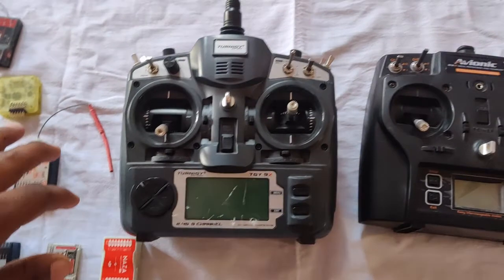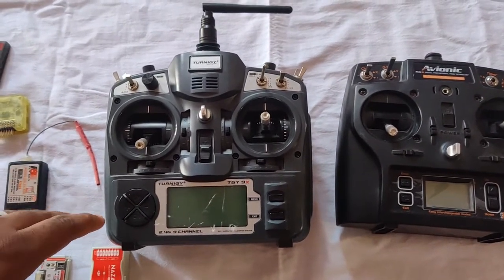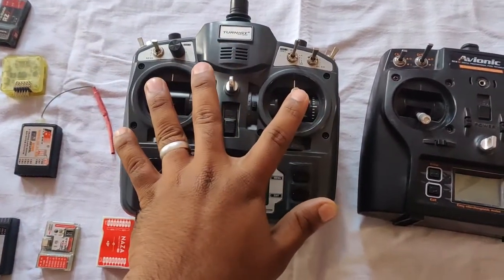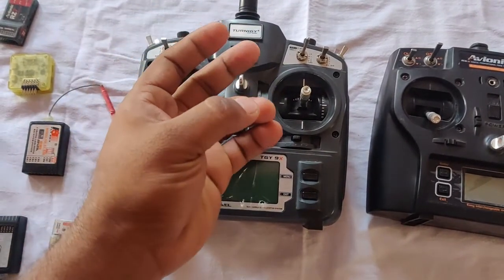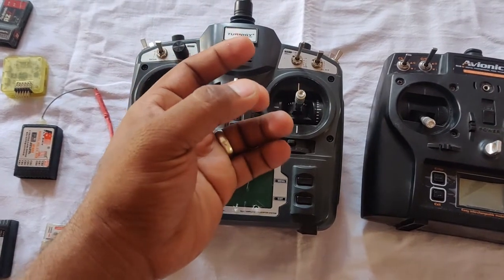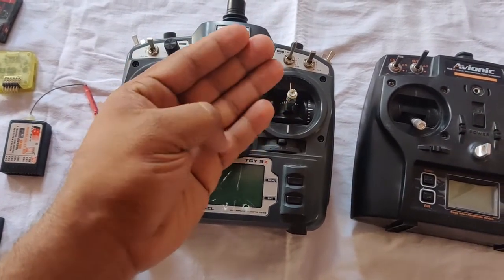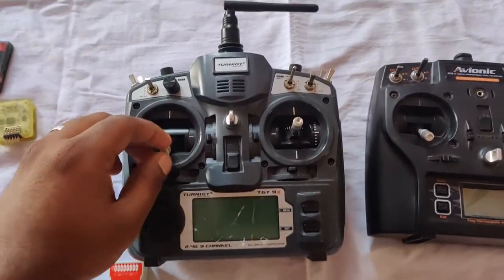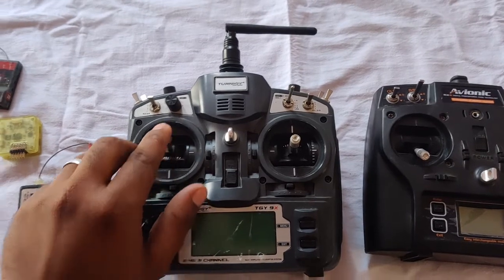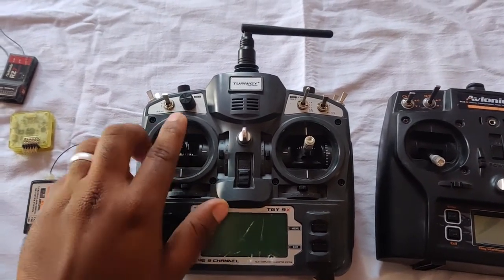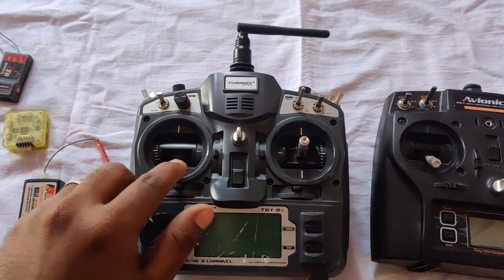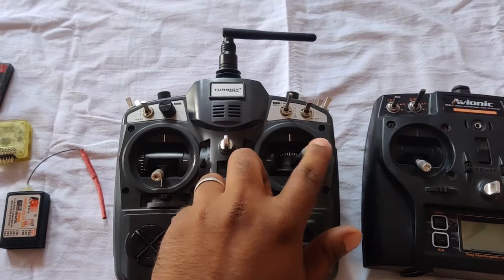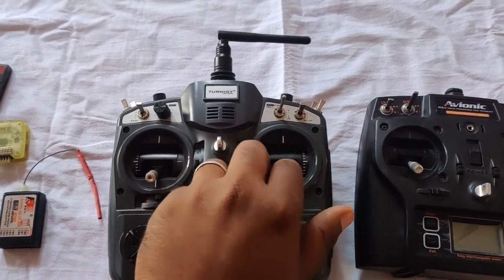Let me explain what mode 1 and mode 2 are. First I will go with mode 2. These four channels, aileron, pitch, yaw and throttle, are the four mandatory channels to fly a system. In mode 2, throttle is my channel 3, yaw is my channel 4, roll is my channel 1, and pitch is my channel 2.